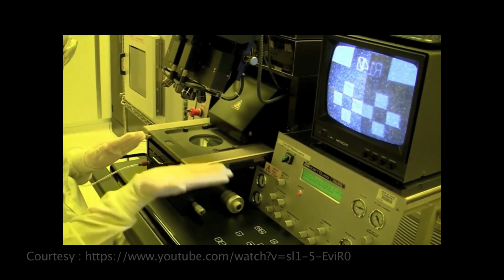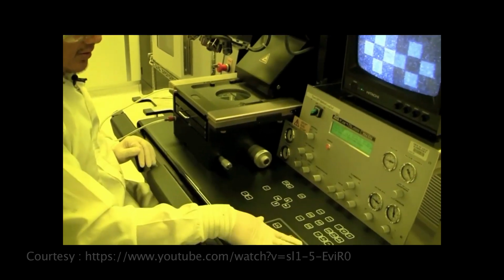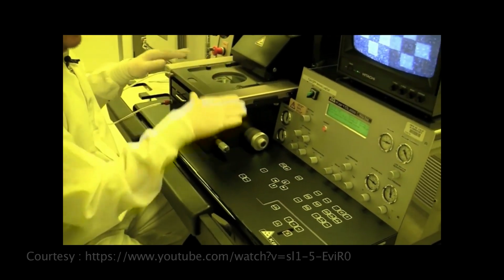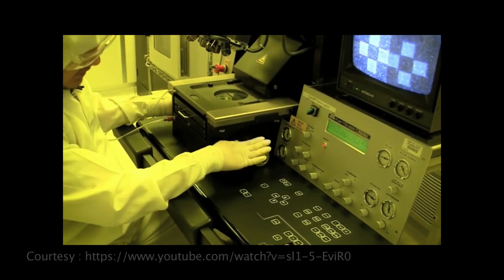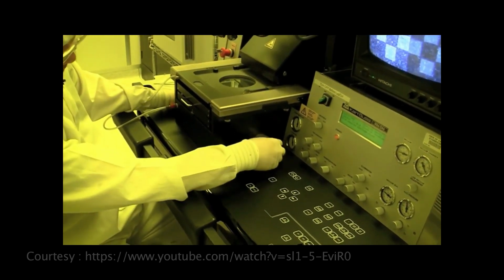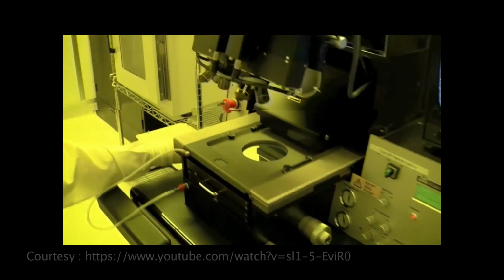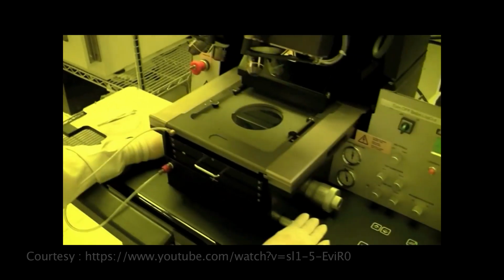So how do you move the wafer? We know that these buttons move the microscope. So how do you move the wafer? It's these knobs right here. This is the Y, the X is on this side, and this is the tilt.